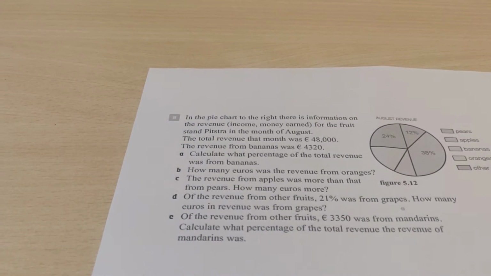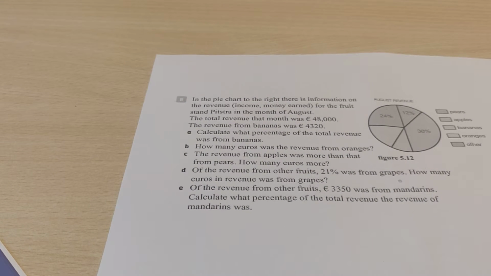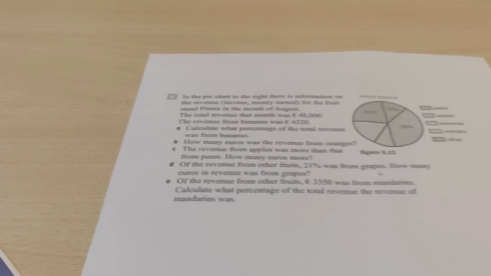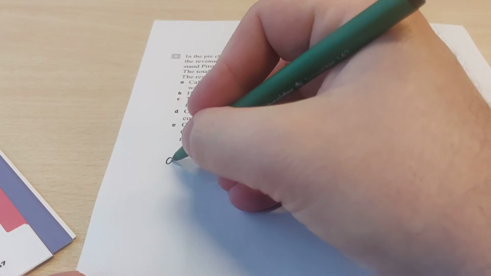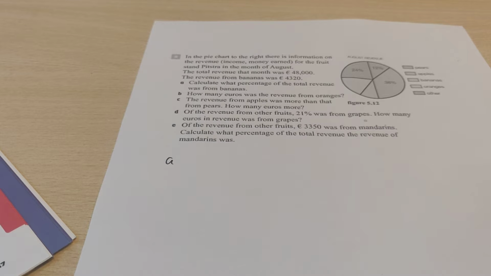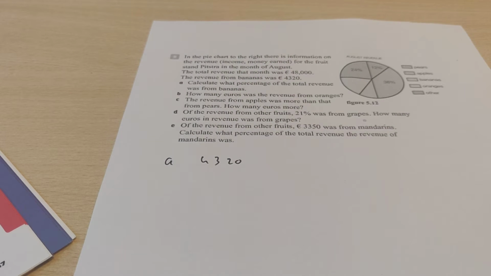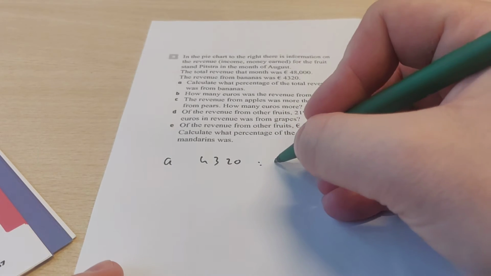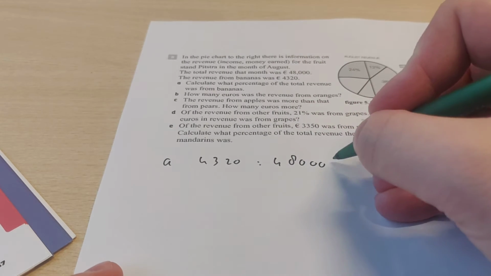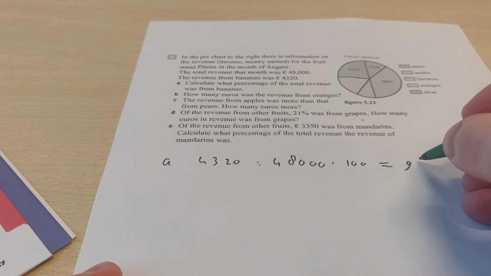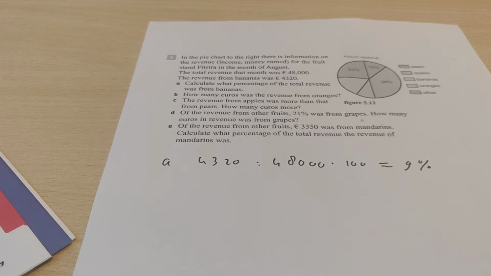So first we have bananas. The revenue from bananas was 4,320, and I want to know what percentage that is of the total. If you want to calculate a percentage, then this is what you do. You always take the thing that you want to calculate, so that's the bananas, right? You divide it by the total, and then you do that times 100. Now if you calculate that, we get 9%. So 9% of the revenue was for bananas.